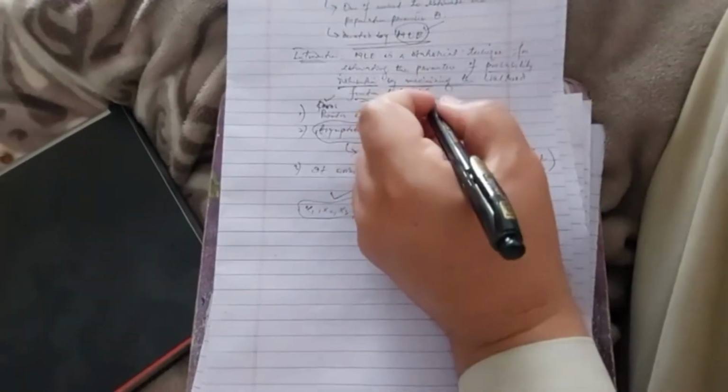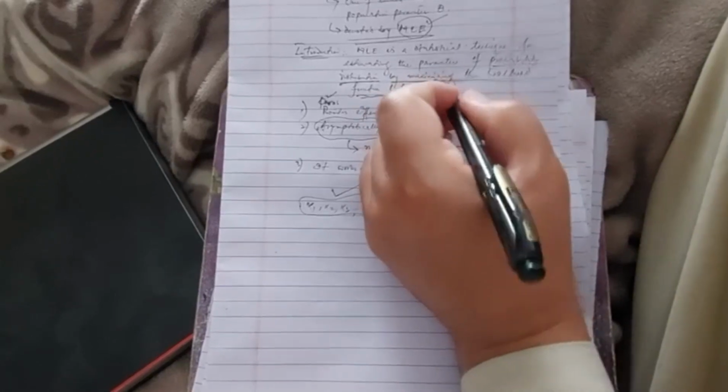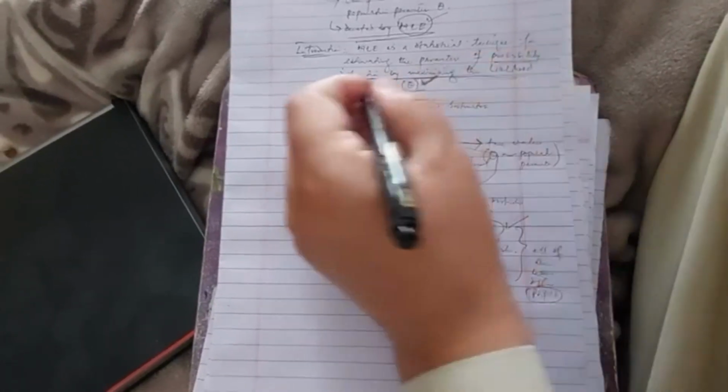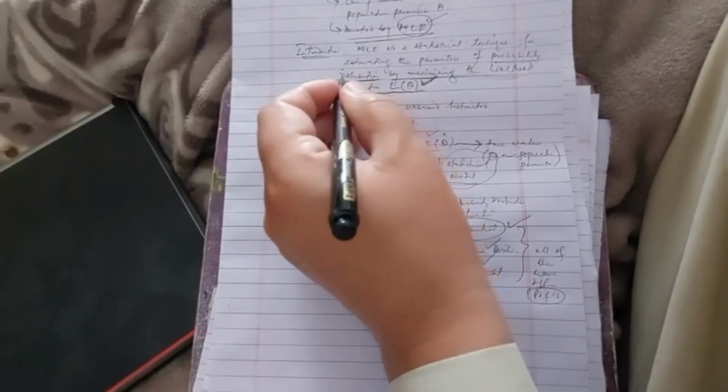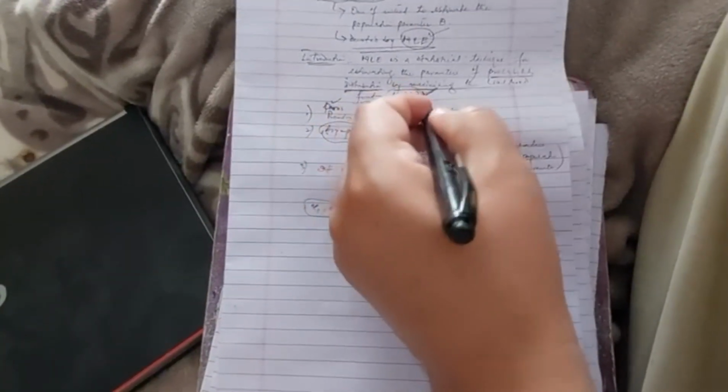I hope you understand it. We will have a certain function based on this probability distribution. Depending on the sample that we took from a certain population, it will have a different probability distribution and a different maximum likelihood function, which depends on this probability distribution.